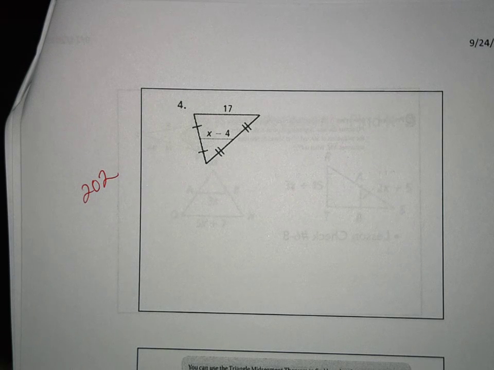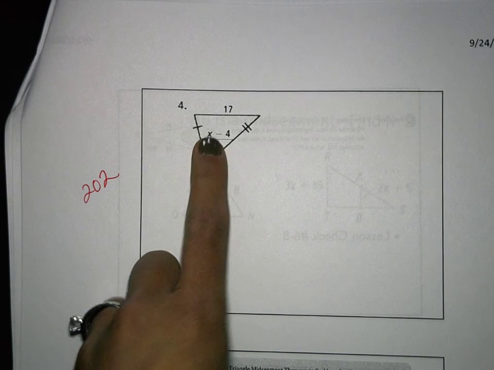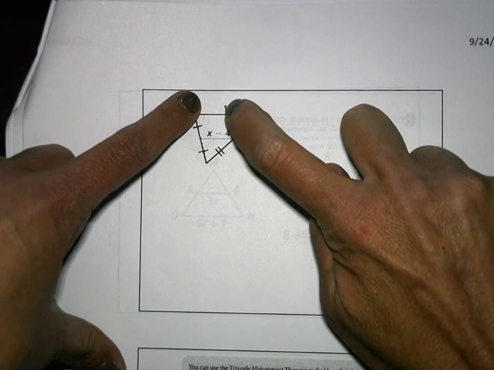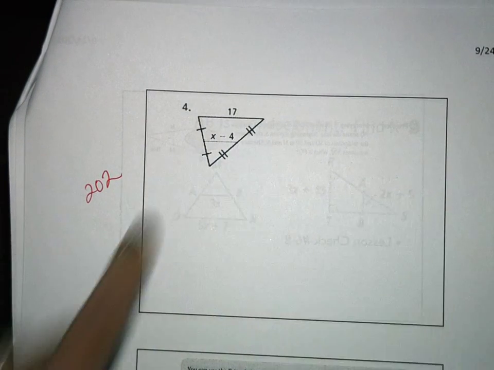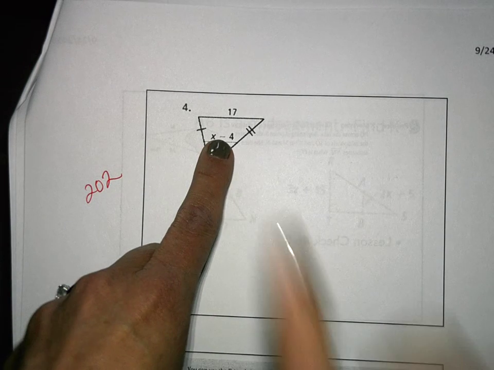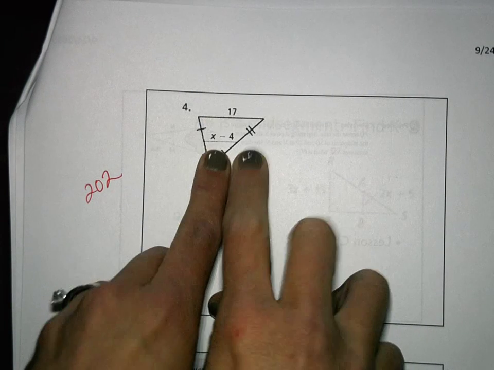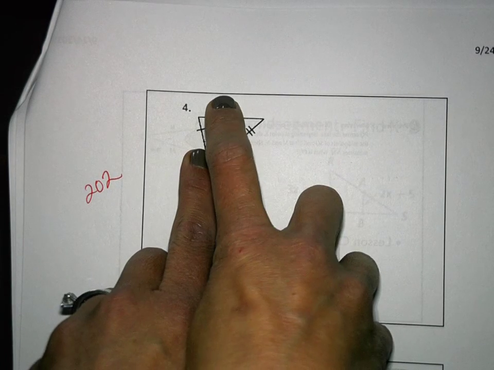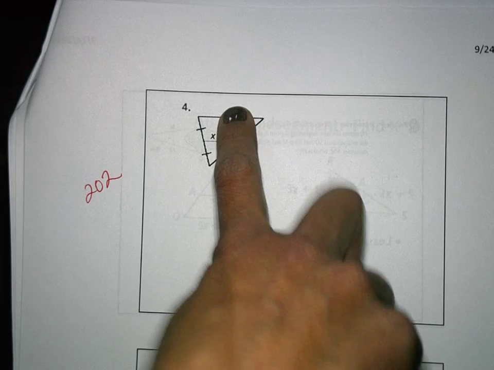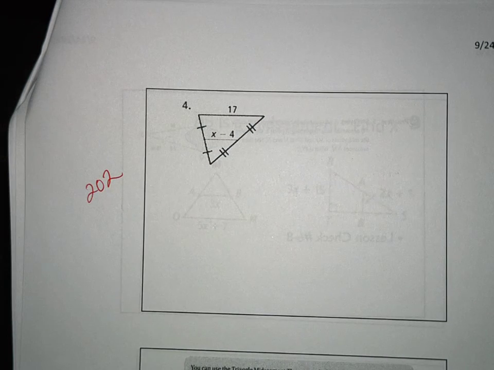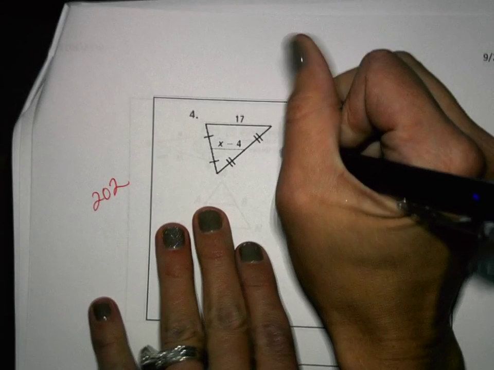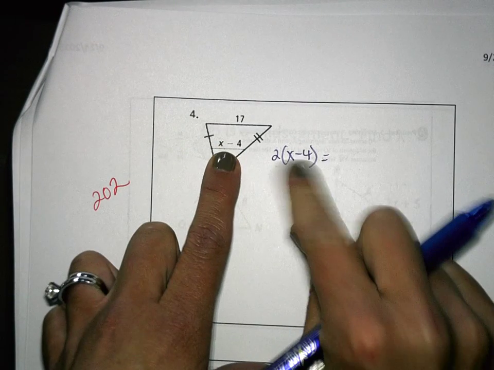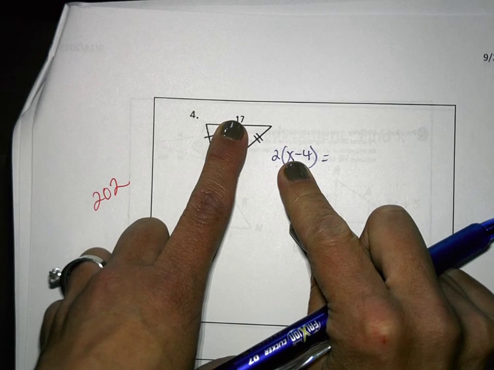Some of you still took and put x minus 4 equals 17. Even looking at them, do these look like they are the same length? No. So, if you had 2 of these lines, it would be equal to 17. Sometimes it's easier to double the x minus 4 and set it equal to 17, and sometimes it might be easier just to take this number and divide it by 2 to set it equal to the smaller one. The reason I'm multiplying 2 times x minus 4 is because 2 of these will end up equaling the 17. Do we get that? Yes.